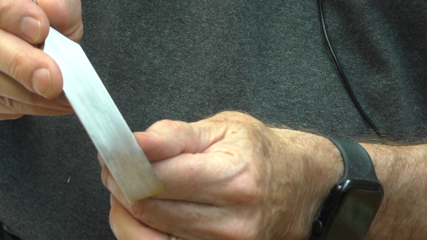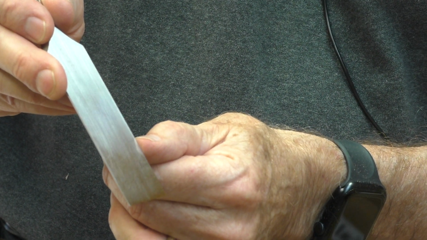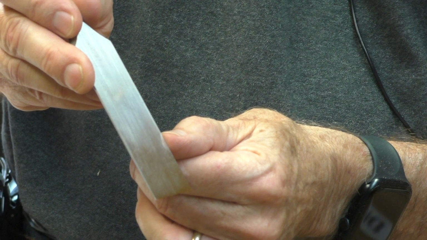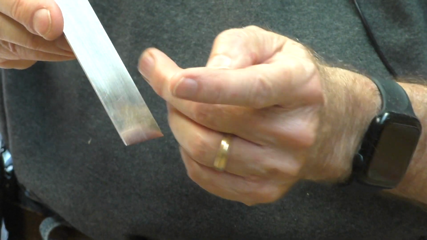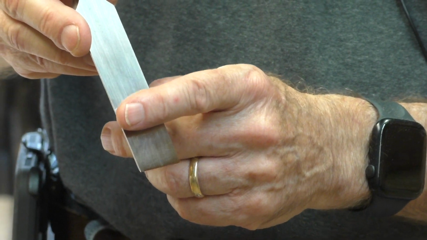I don't need to polish it up here. Now when I wear the chisel down, repeated sharpening is just going to get shorter and shorter. Then I need to move this line up. But generally speaking, half an inch or so is all that needs to be polished.